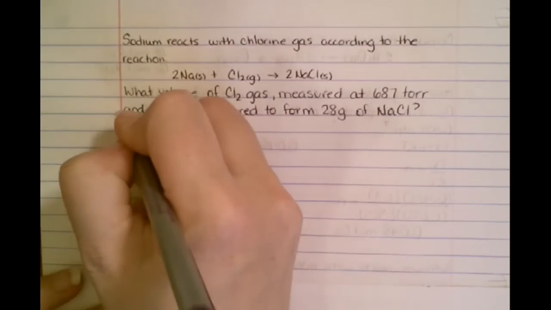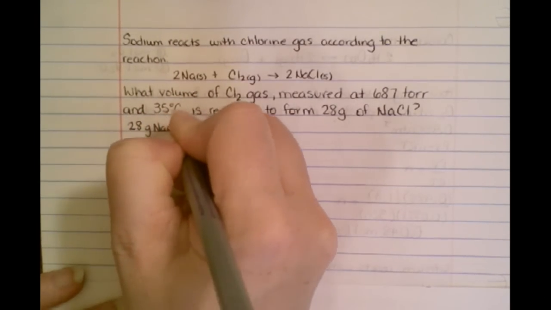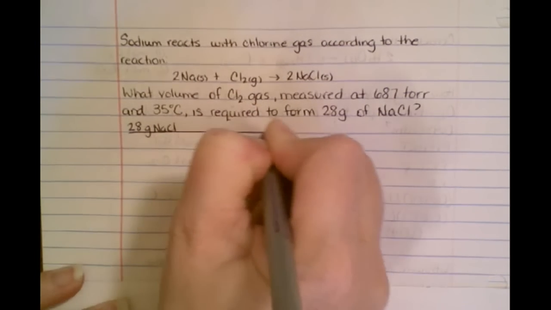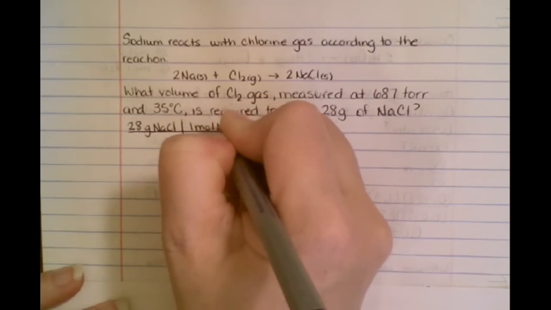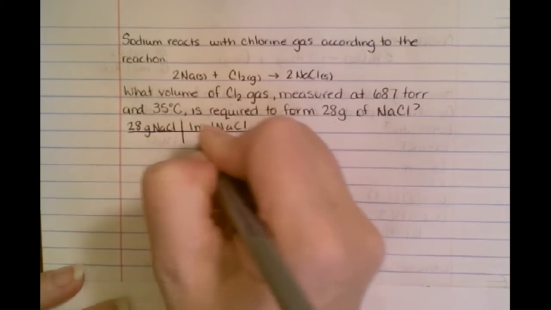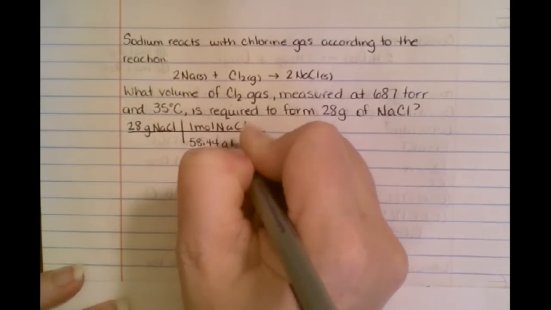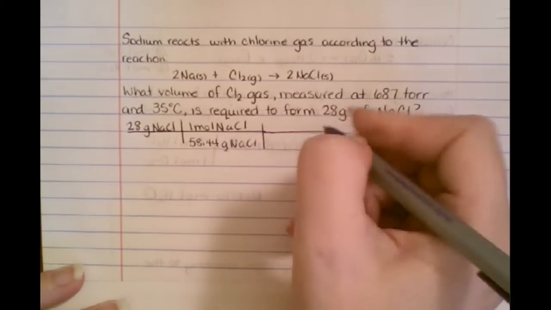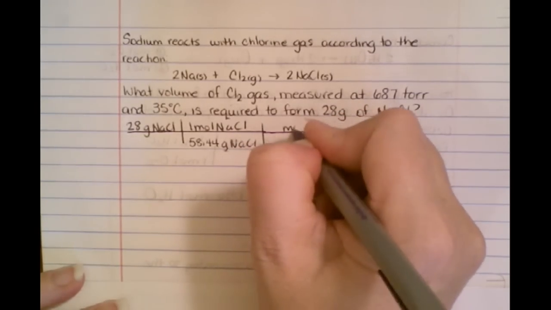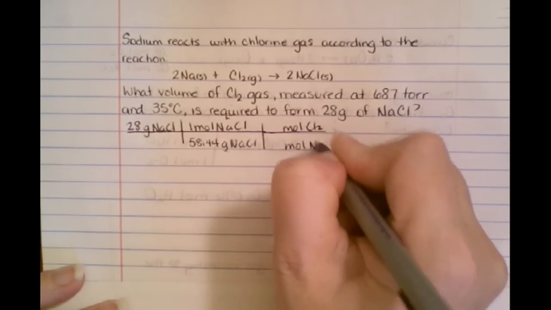So let's start with that. We've got 28 grams of NaCl. When in doubt, the first thing you always convert to is moles. So we're going to go to moles of NaCl, which is 58.44 grams of NaCl. Now we need to get to moles of Cl2, so we have to use a mole-to-mole conversion. So I'm going to write in what we want for sure on labels.